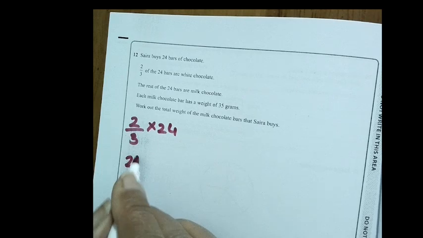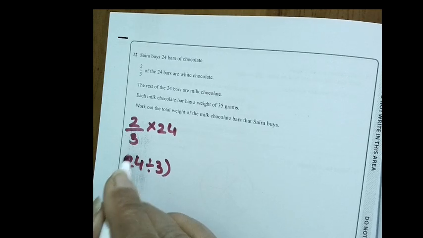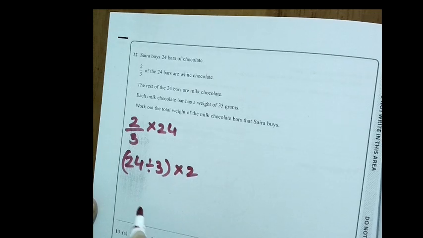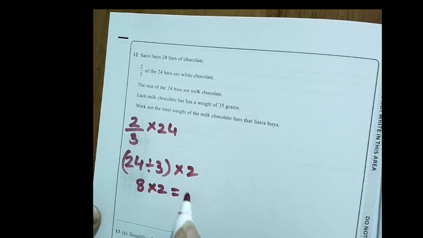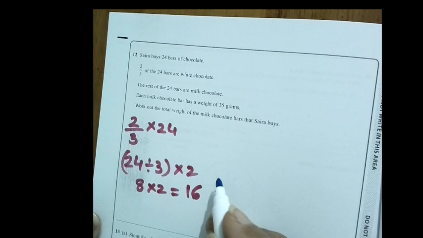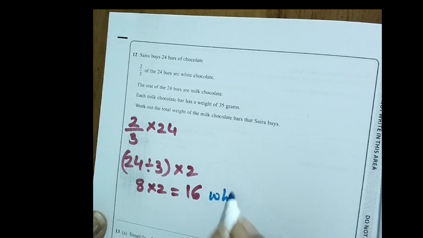So 24 divided by 3, and times with the top. How many 3s can make 24? 8. 8 times 2 is 16. So far you know that 16 are white chocolates.